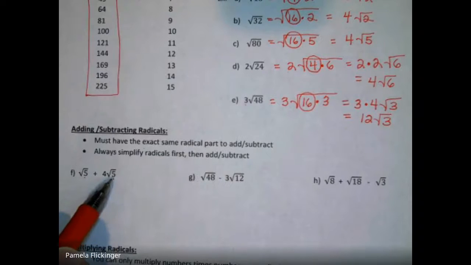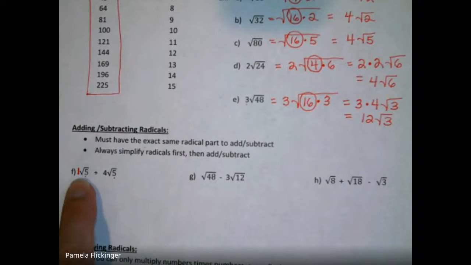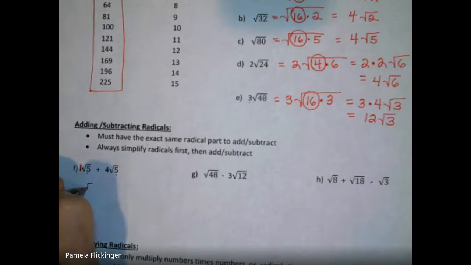And we're going to treat it just like we do variables. We're only going to add the coefficients, or the numbers in front. So the square root of 5 would have a coefficient of 1. Here we've got 4 times the square root of 5. So I'm going to add the 1 and 4 together for a total of 5, and then I just stick the radical part behind.